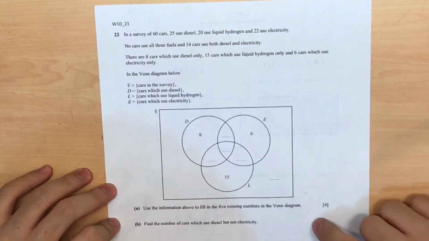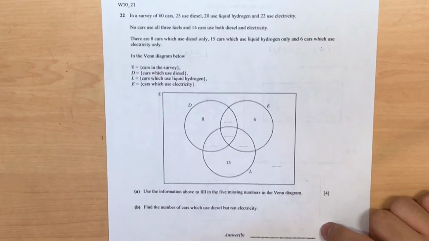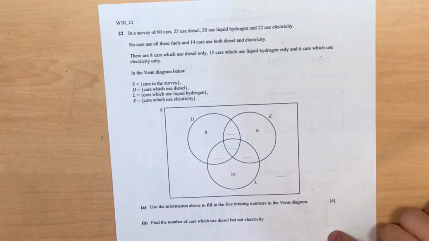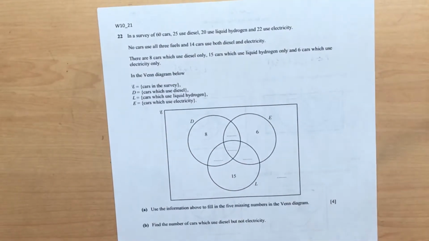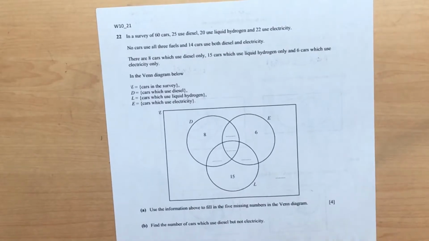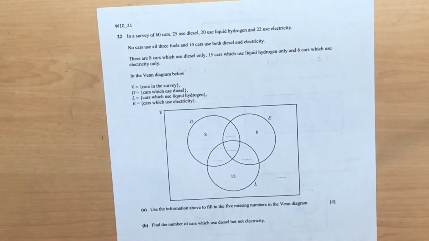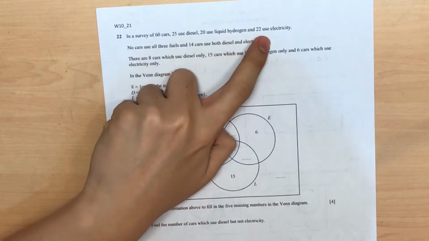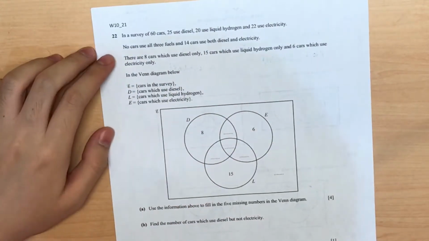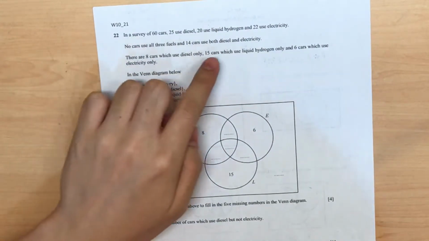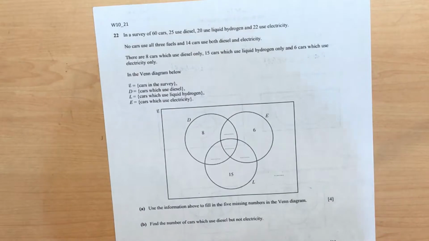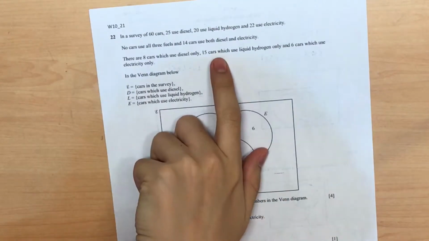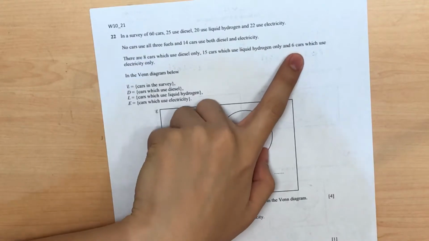This question is a long question, but then yeah, it's adopted from October-November 2010, Question paper 2-1, Question number 22. In a survey of 60 cars, 25 used diesel, 20 used liquid hydrogen, and 22 used electricity. No cars use all 3 fuels, and 14 cars use both diesel and electricity. There are only 8 cars which use diesel only, 15 use liquid hydrogen only, and 6 cars use electricity only.